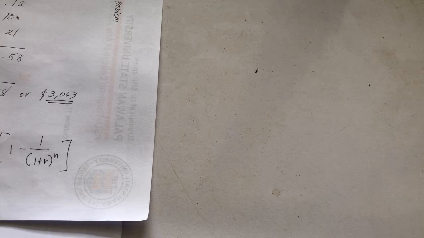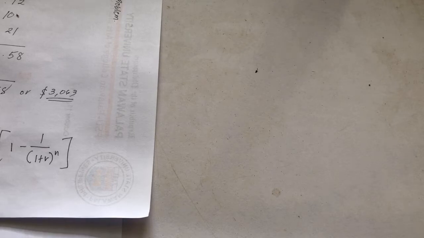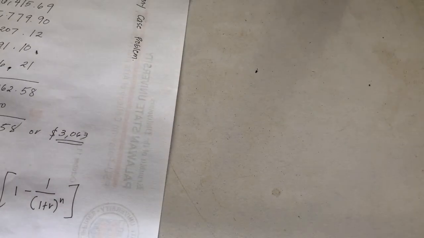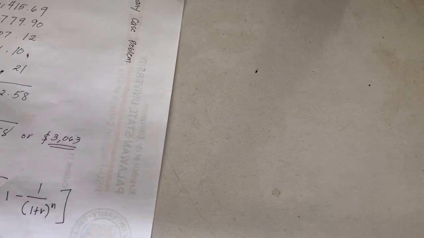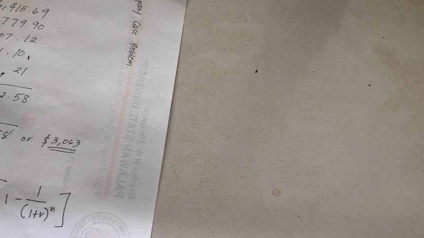Hello class. A lot of you are asking how to solve our case problem on Clark Company in Module 2. Actually, it's easy to solve if you can still remember our previous lessons in financial management on how to calculate the present value. If you can still remember the formula that's included in your previous modules in financial management.